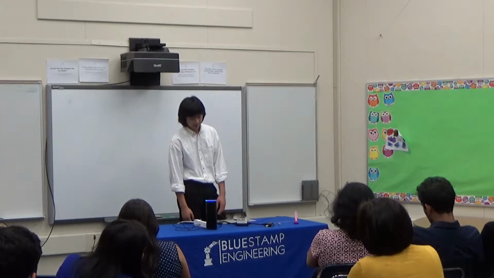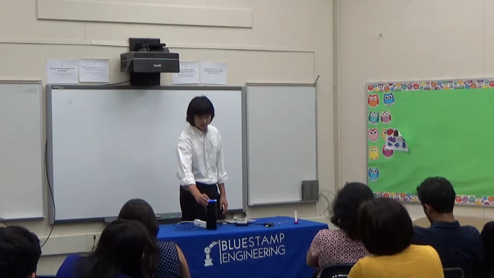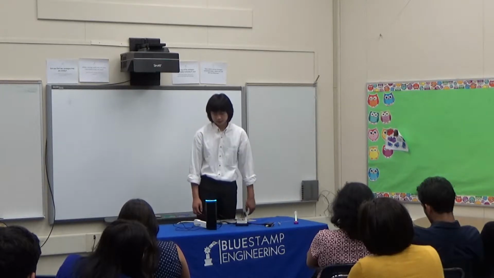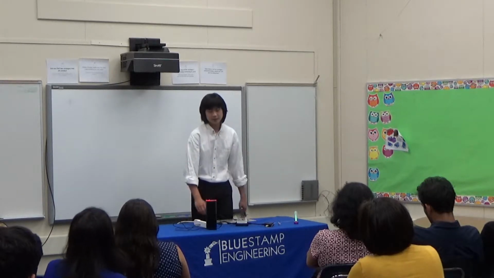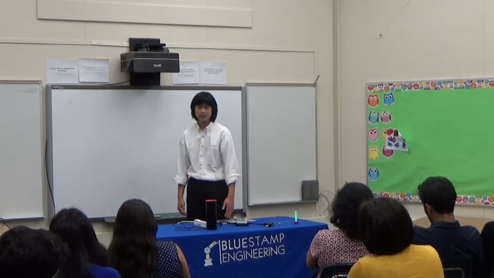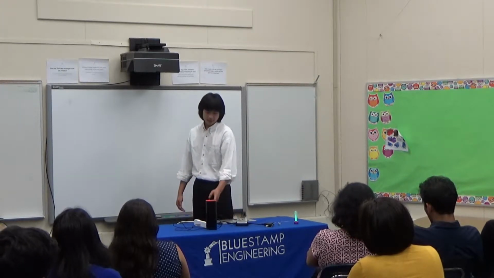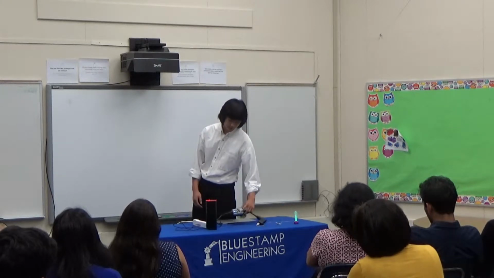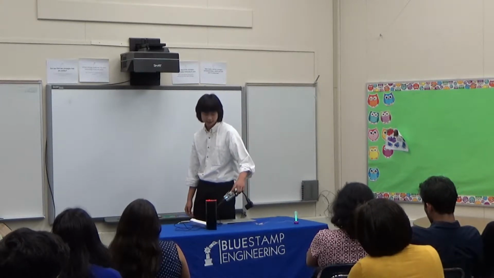Alexa, ask Particle, what is the temperature? Temperature is 77.5 degrees Fahrenheit. So normally you can ask Alexa for the temperature or humidity, and it can just get it from the servers. But right now, what it's actually doing is getting the information from this white temperature sensor.